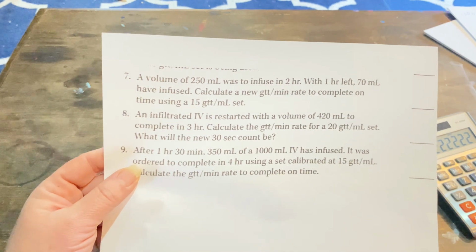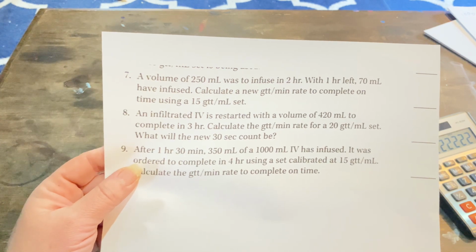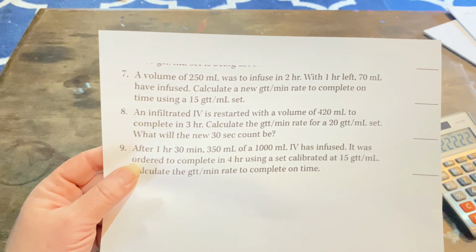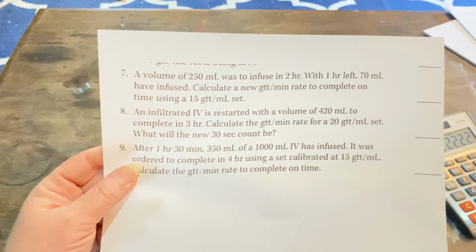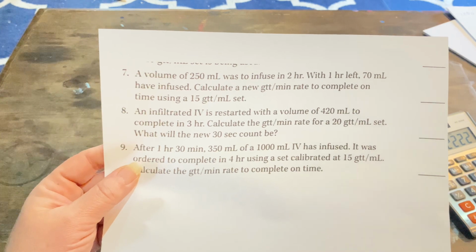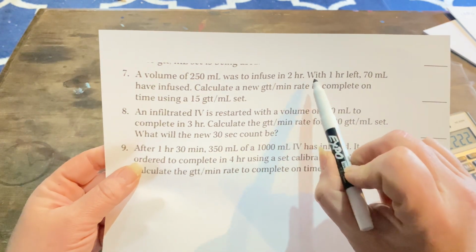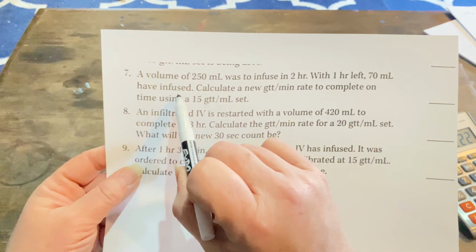Calculate a new drops per minute rate to complete on time using 15 drop factor. So a volume of 250, it was over 2 hours. Okay, with 1 hour left, so that's our time, 70 milliliters have infused.